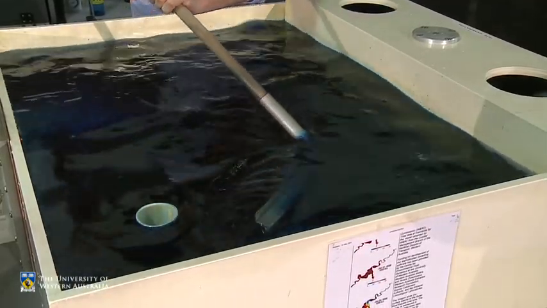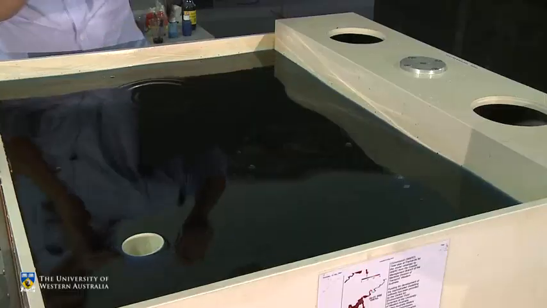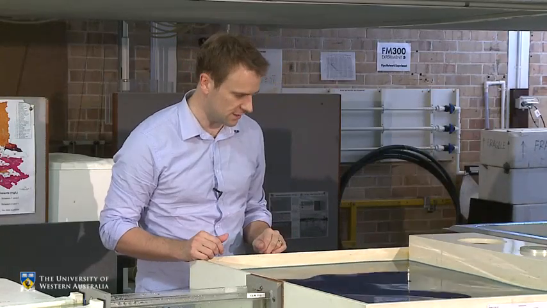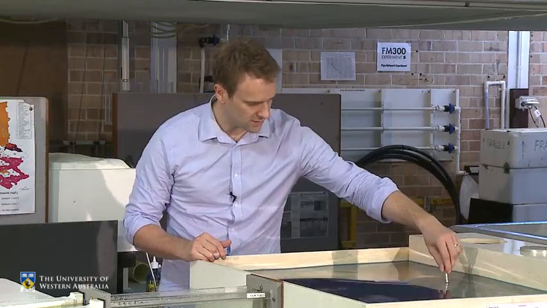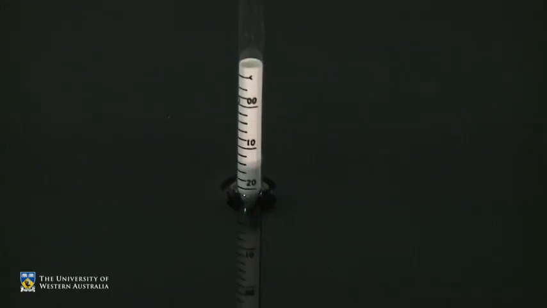So what we do now is we just check that we've made water the same density as salt water using a hydrometer. We put that in the water, and where the gauge intersects the surface of the water, we can read off the density. And so looking at that, we have a density of roughly 1,020 kilograms per cubic metre, which is the density of real ocean water.